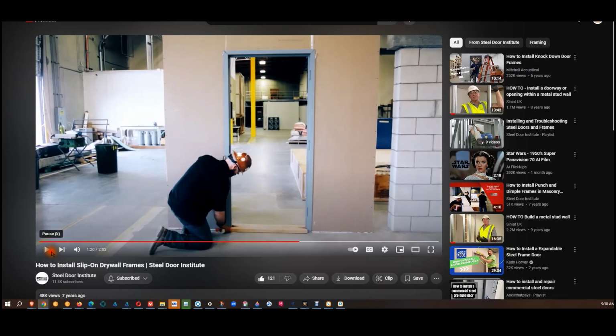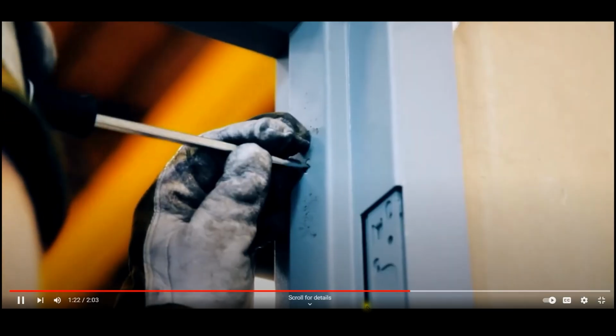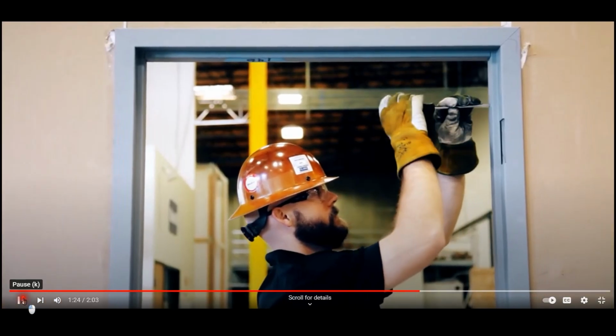Let's go back. Snug the compression anchors evenly in each jamb. Now, you can see that he's turning that clockwise. That's what's moving the jamb, making it tight up here and making it hopefully true plumb, level, and square.